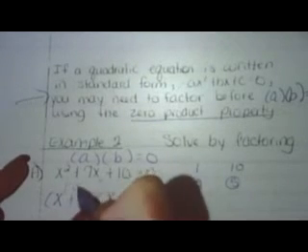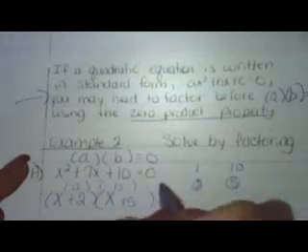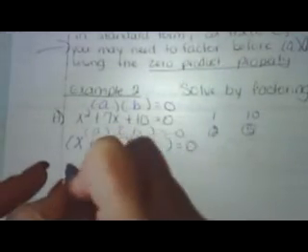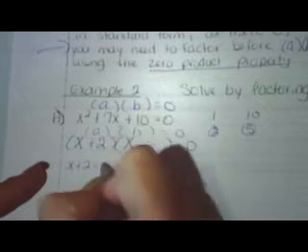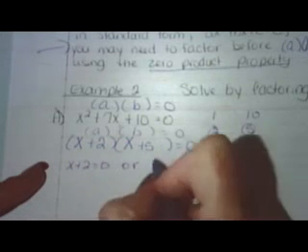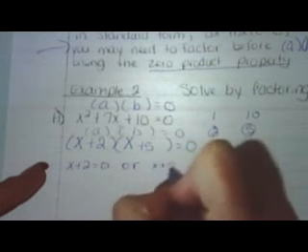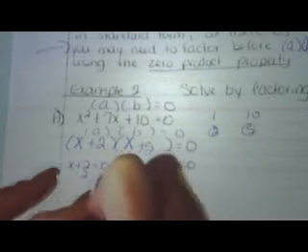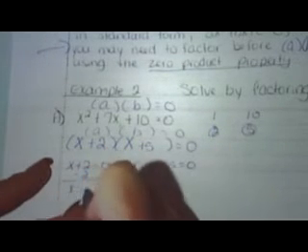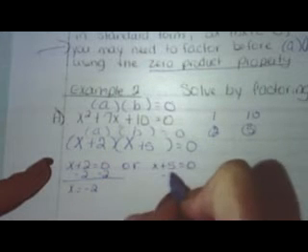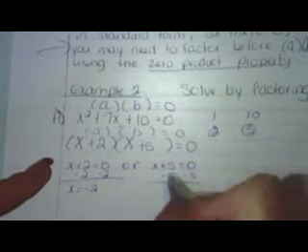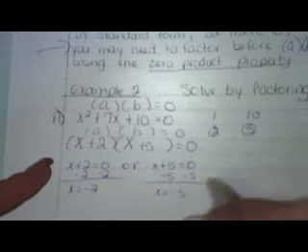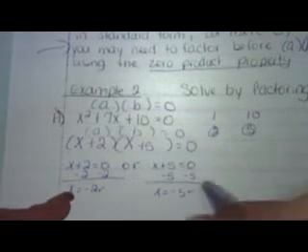We are now in the form A times B equals 0. So to solve this, I know that x plus 2 equals 0 or x plus 5 equals 0. So I'm going to subtract 2 from each side, so x equals -2. Or I'm going to subtract 5 from each side, so x equals -5. These are my two solutions, but we need to check to make sure we're right.